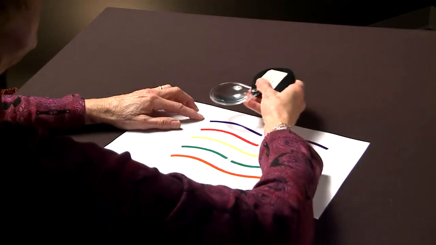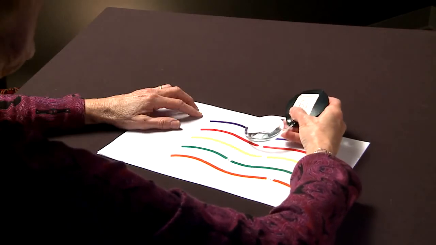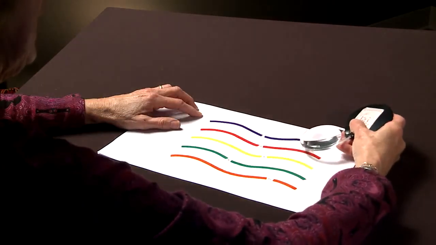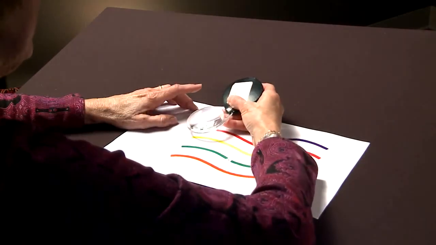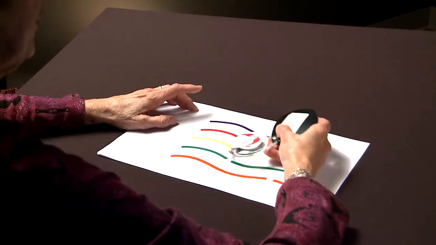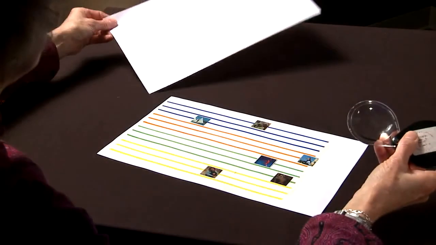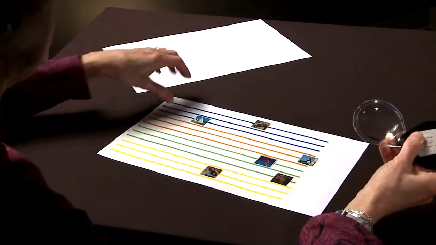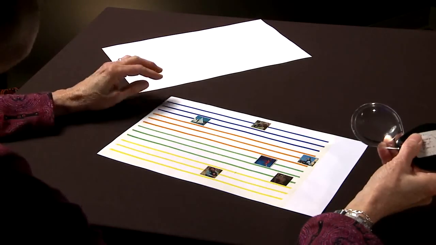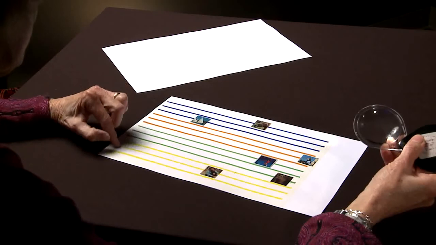So I may ask the student to follow the purple line and tell me what letter you see in the middle, and then go back to the left and follow the red line, etc. So we'll go all the way through this kind of little worksheet. Then, getting progressively a little more difficult, here's a similar worksheet. I have 3 blue lines, 3 orange, 3 green, and 3 yellow.